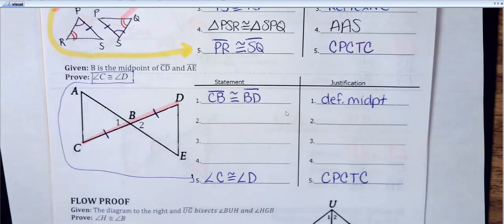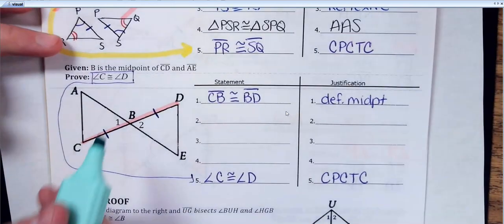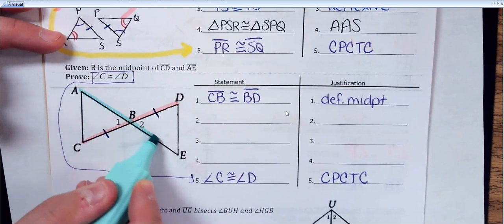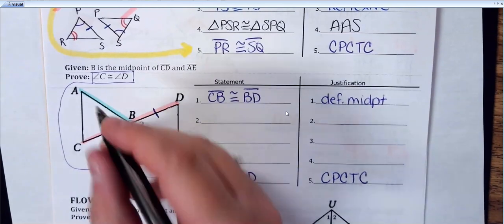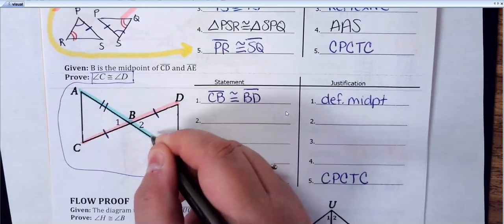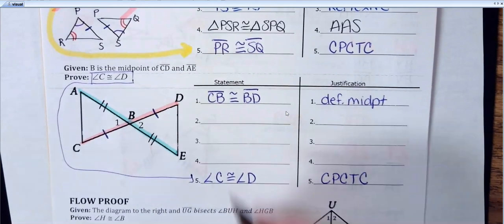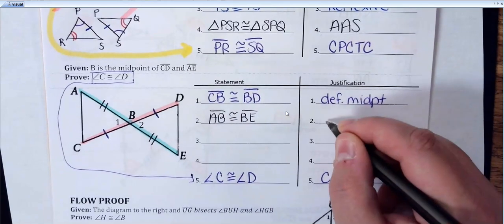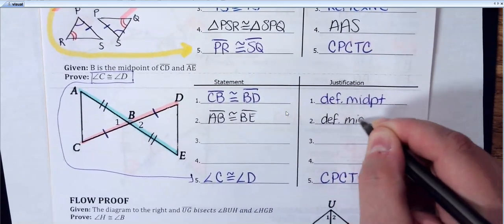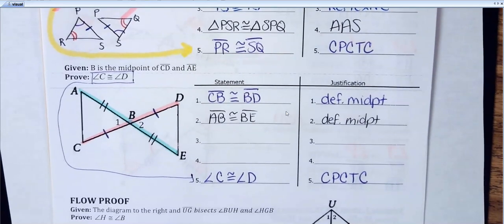Okay, now it says B is also the midpoint of AE. So that's that whole line. B is going to be right in the middle of that whole line. That's going to give me two different segments, A to B and B to E. Those have to be congruent. So AB and BE. Same thing, just definition of a midpoint. I have B being the midpoint of two different things there, so I get two different sets of sides. Okay, no other given information, so I have to get anything else from the picture. What else can I have from the picture that maybe I don't have marked up?